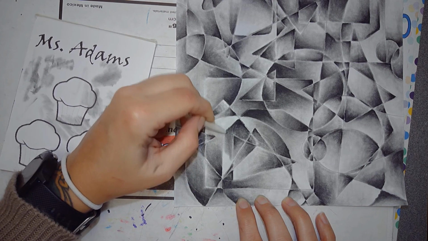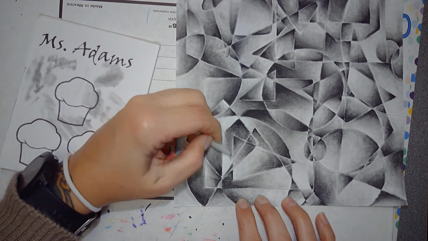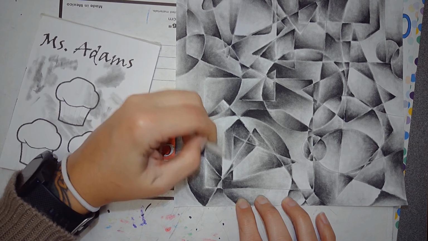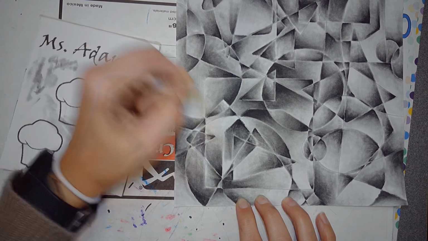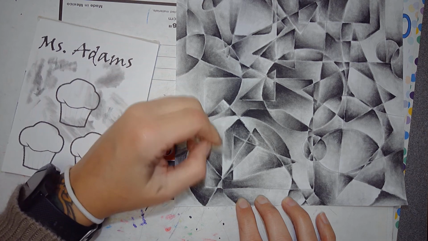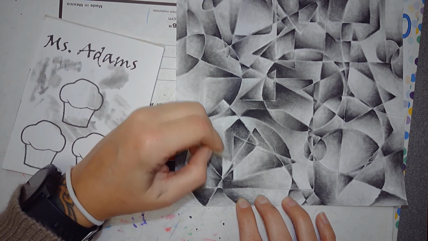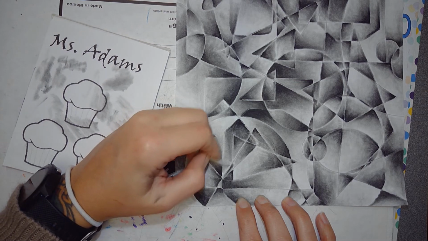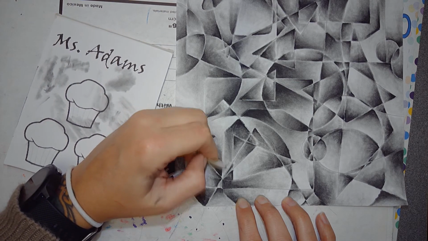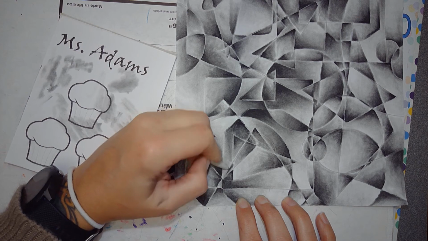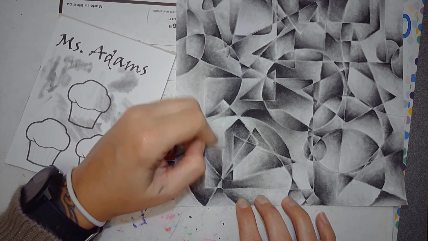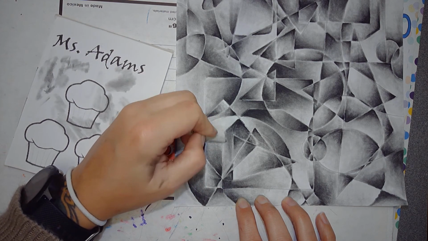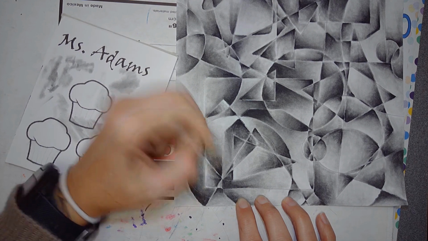What I like to do, and what you may find adds a little interesting effect to it, is when I get close to another shape, I try to leave a little white halo next to it. It just creates a little bit more of an interesting effect and helps break it up a little bit more, especially if you have two values that are really close to each other. It helps break up the space a bit more.